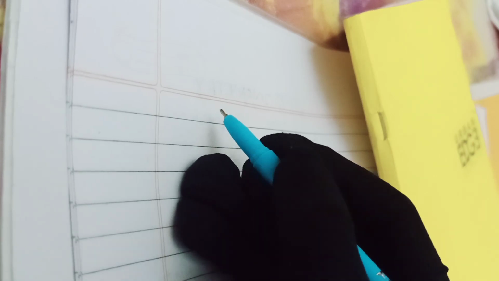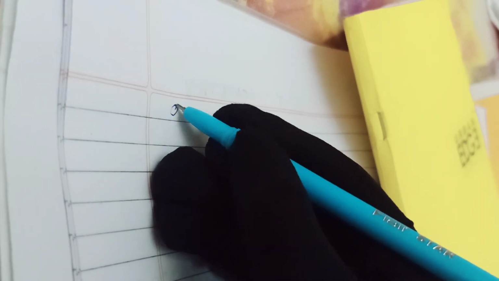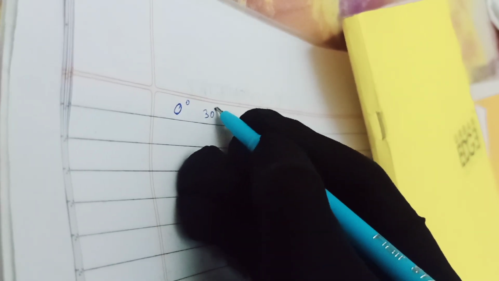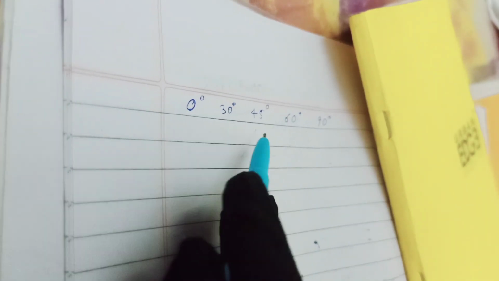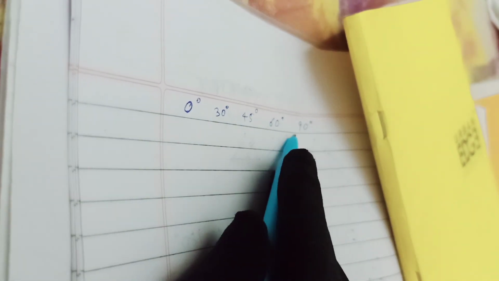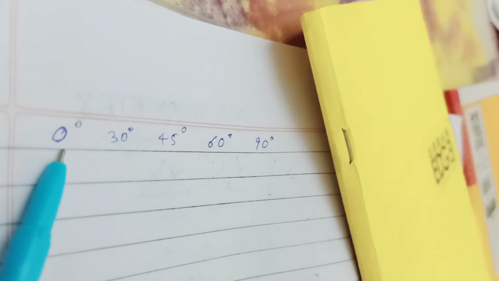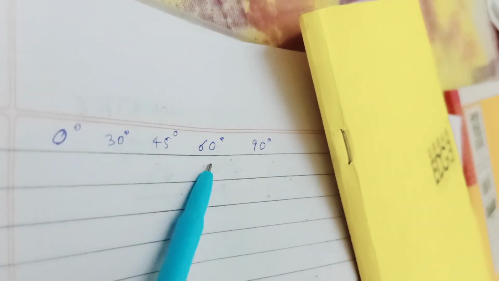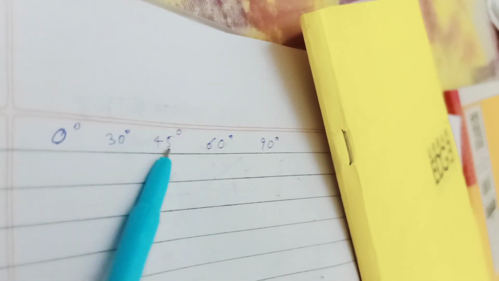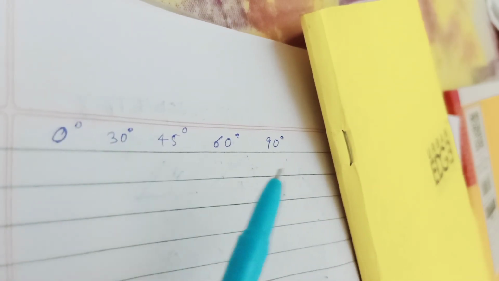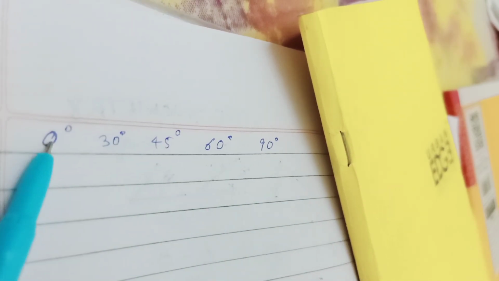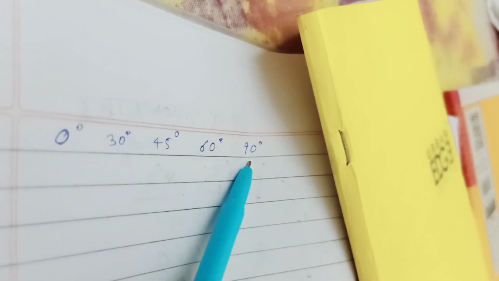So first of all, we are going to write the most important angles which we are going to consider. Specifically, it will start with 0, 30, 45, 60, and 90. See, 0 is 0 only. Then 30 into 2 is 60. Then 45 into 2 is 90. Done. I hope you can remember this. Say it with me: 0, 30, 45, 60, 90. So 0 is 0 only, then 30, then 60, then 45 into 2 is 90 degrees.